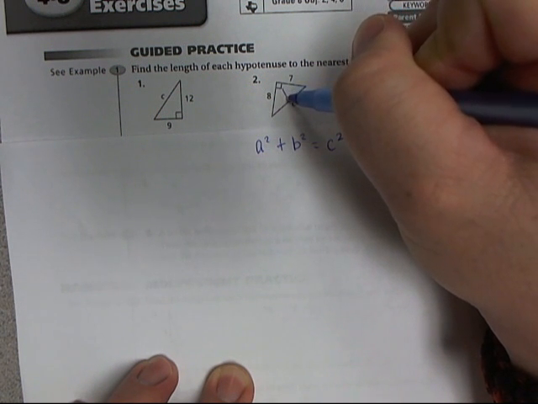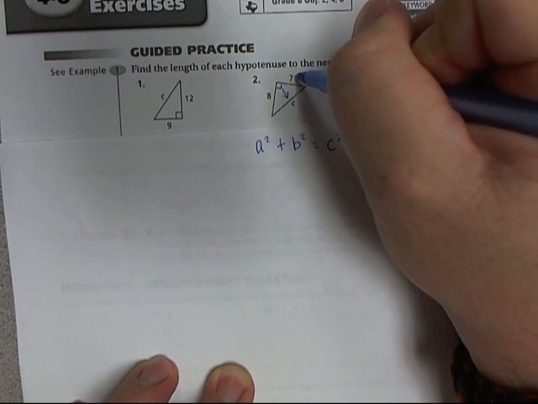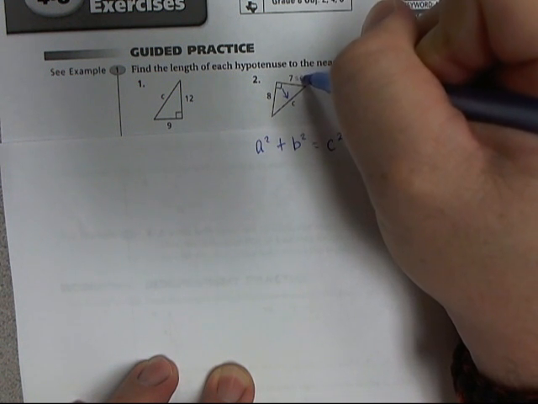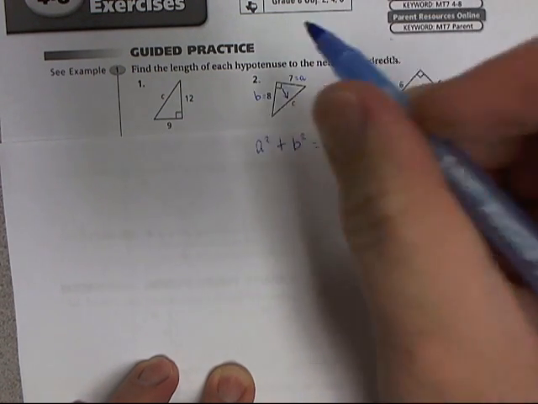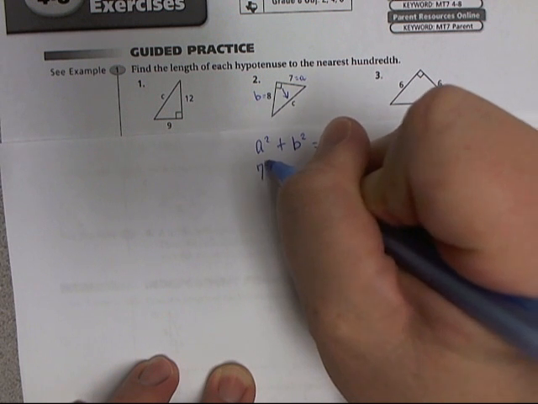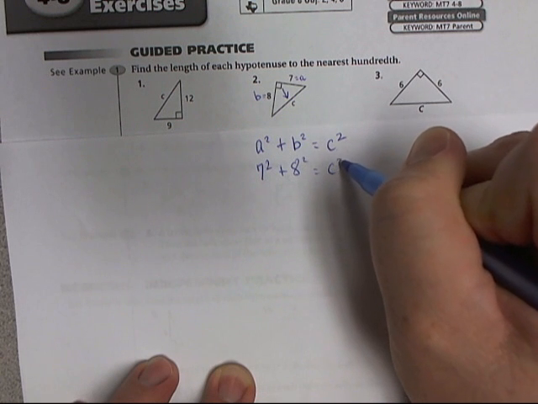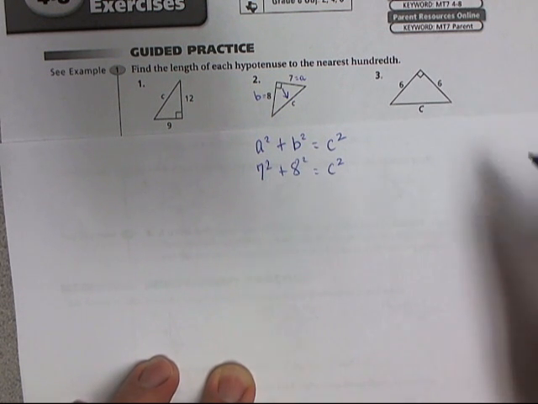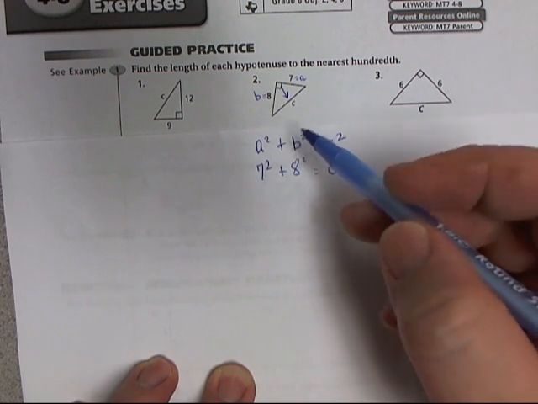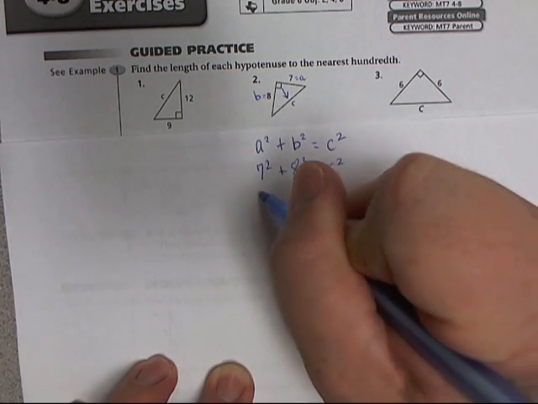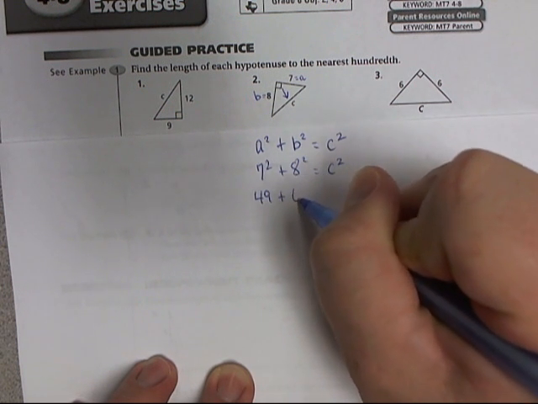So we know we're solving for c, and we'll call a equals 7 and b equals 8 and plug those into our Pythagorean theorem. So we have 7 squared plus 8 squared equals c squared. Next step is 7 squared does not mean 7 times 2. It means 7 times 7, which is 49, plus 8 times 8 is 64.